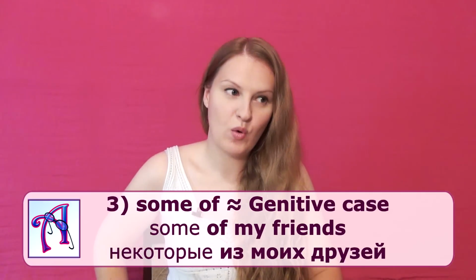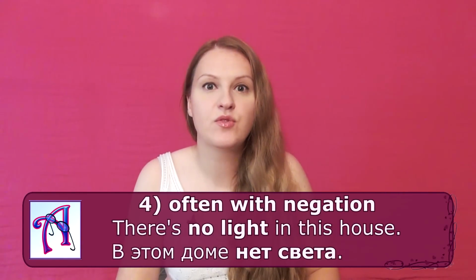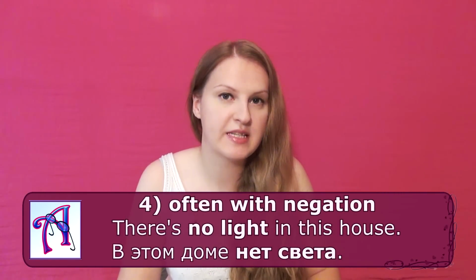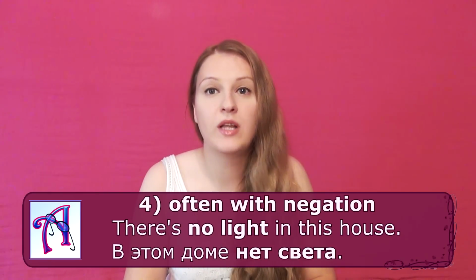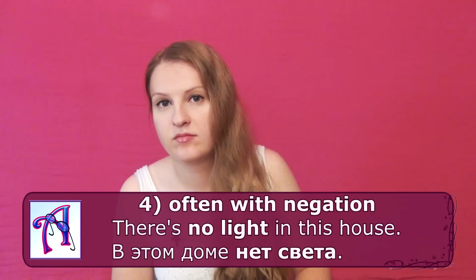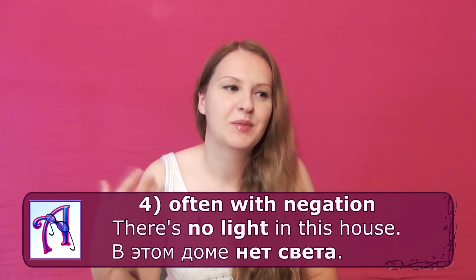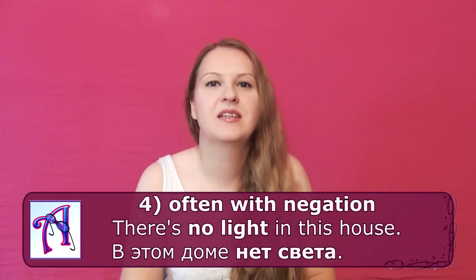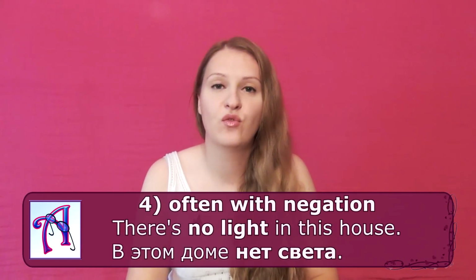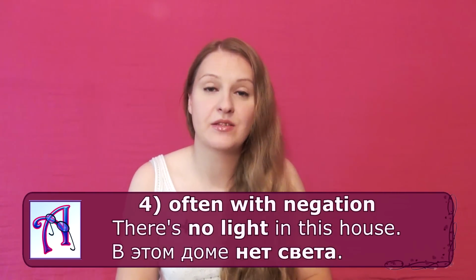Also, quite often we use the genitive case of a noun when there is negation. For example, when we say there's no light in this house. В этом доме нет света. Кого, чего? These are the questions which are asked when you deal with the genitive case. Кого, чего, света. And this word is in the genitive case.